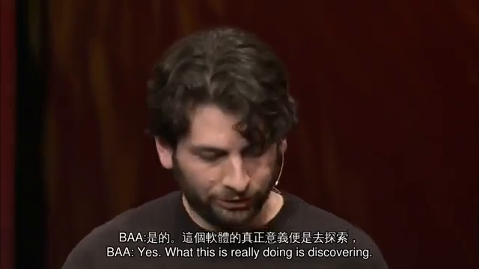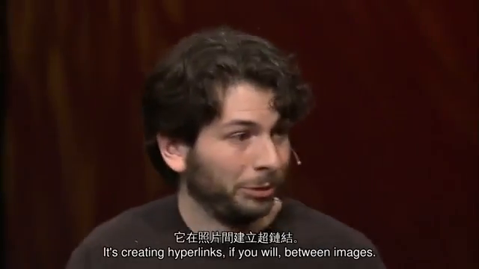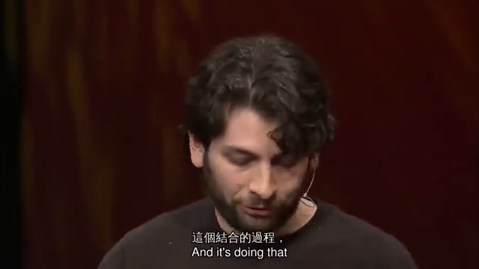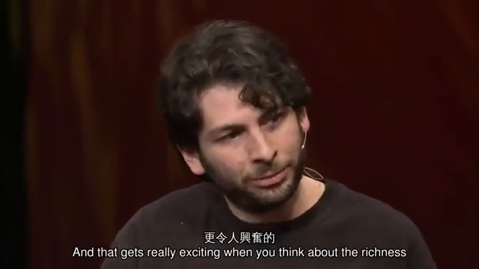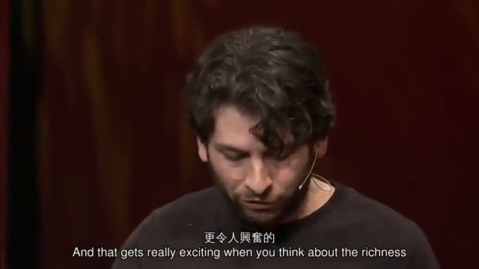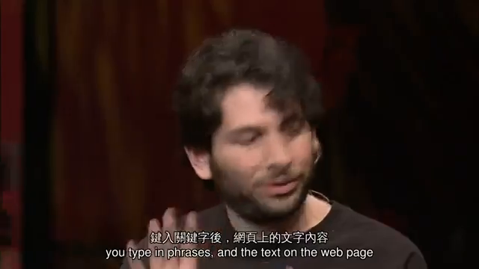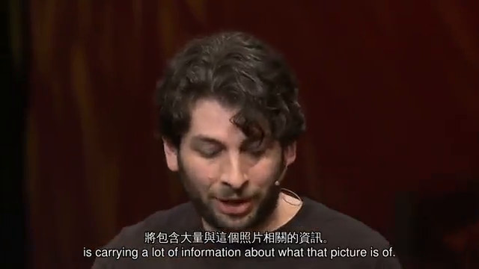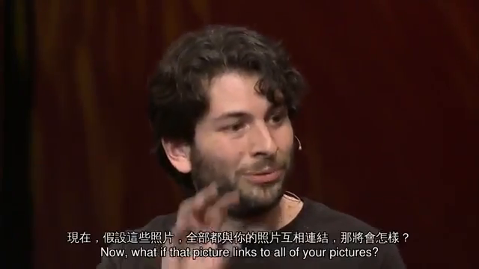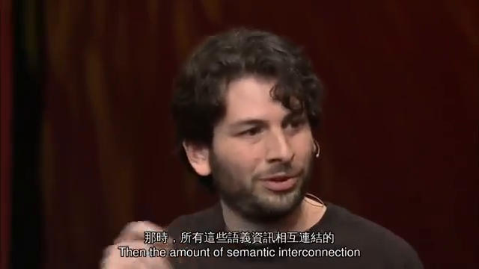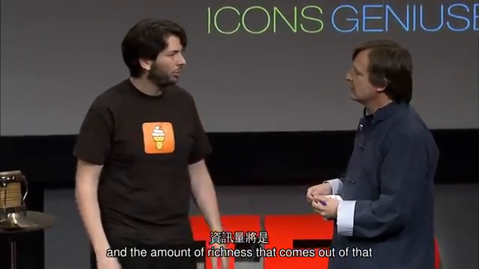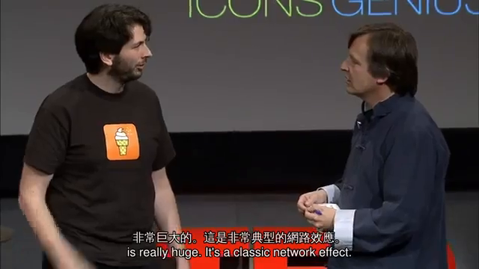Yes, what this is really doing is discovering, it's creating hyperlinks, if you will, between images. And it's doing that based on the content inside the images. And that gets really exciting when you think about the richness of the semantic information that a lot of those images have. Like when you do a web search for images, you type in phrases, and the text on the web page is carrying a lot of information about what that picture is of. Now, what if that picture links to all of your pictures? Then the amount of semantic interconnection and the amount of richness that comes out of that is really huge. It's a classic network effect.